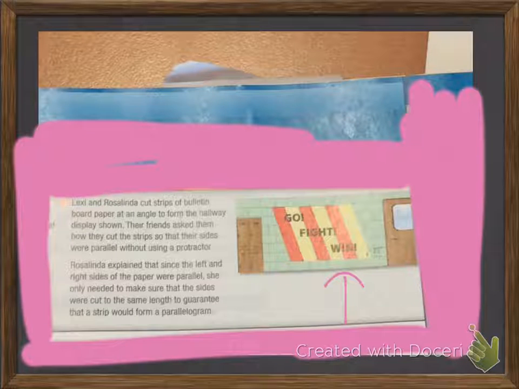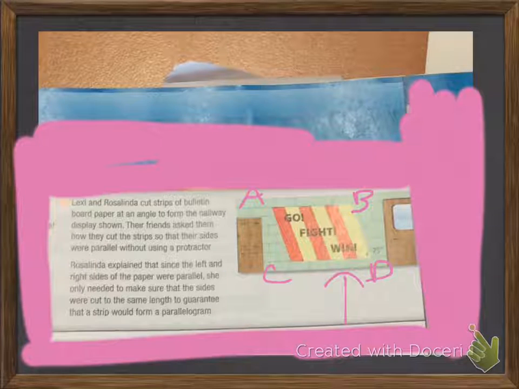So if we look here and we name this, let's say, A, B, C, D, we know that she's making sure that the sides were cut to be the same length.